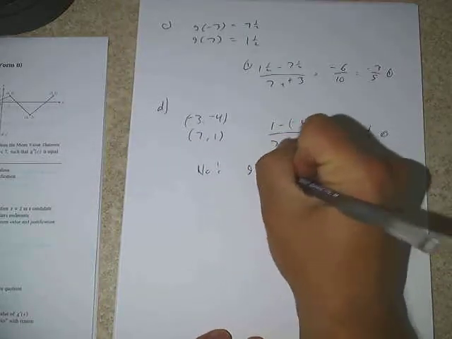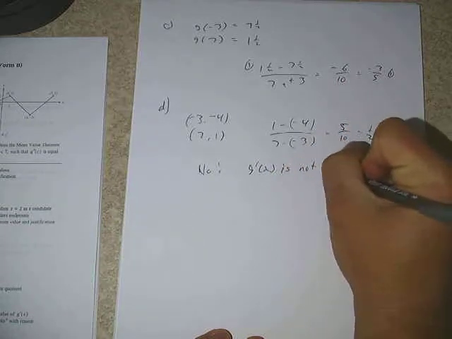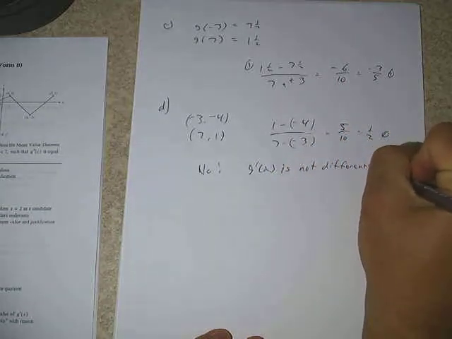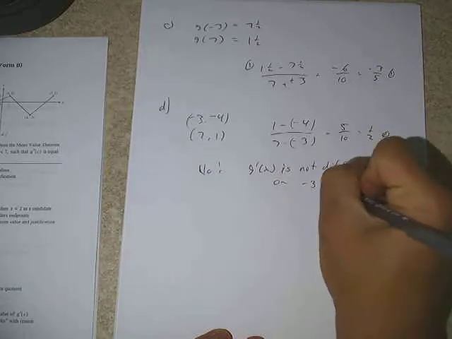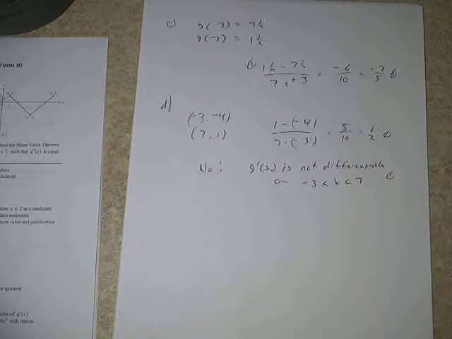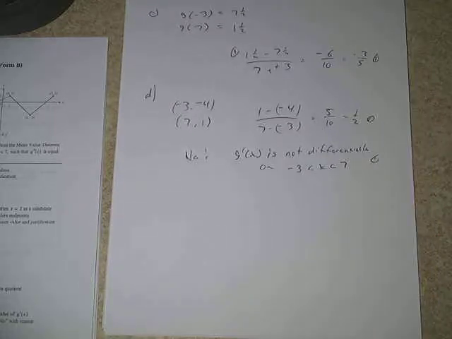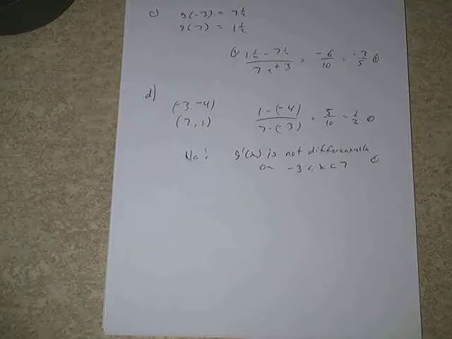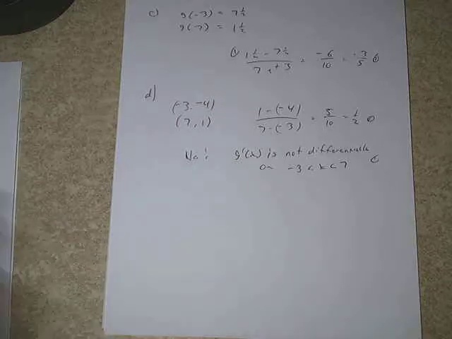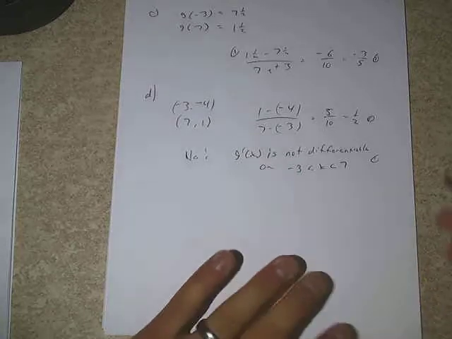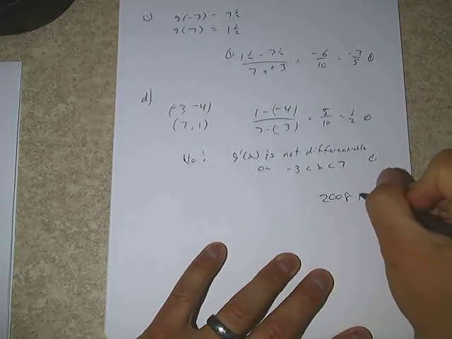And then the other part: does the mean value theorem apply on -3 to 7? Would it guarantee that there's a c between -3 and 7 such that the second derivative is equal to the average rate of change? And why or why not? Does the mean value theorem apply in this problem, in other words? The answer is no. And that's because g prime is not differentiable on -3 to 7. So 1 point for recognizing that, and there's your 9. Alright, questions on that one?